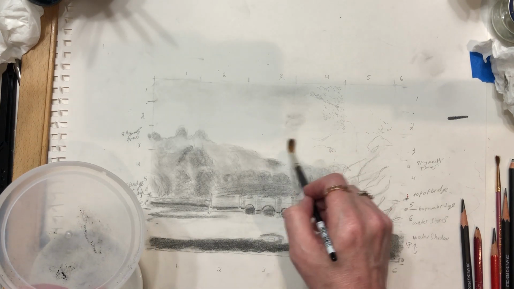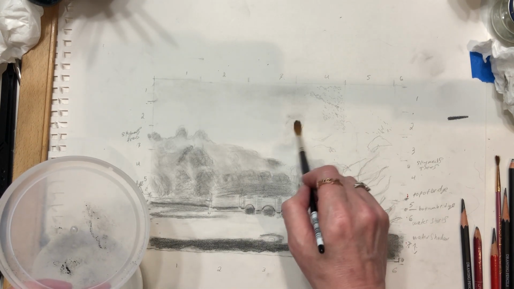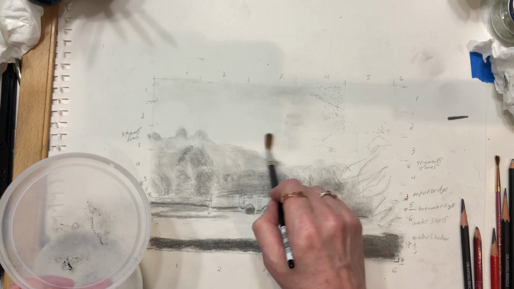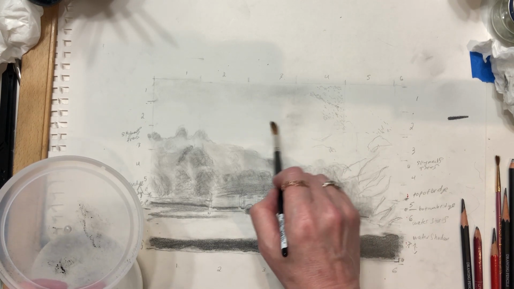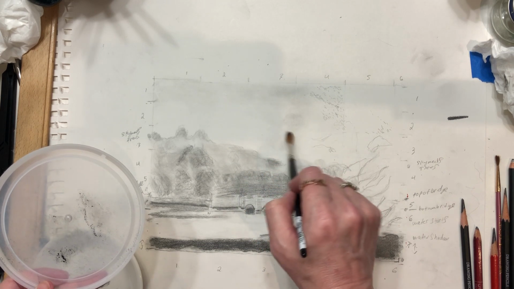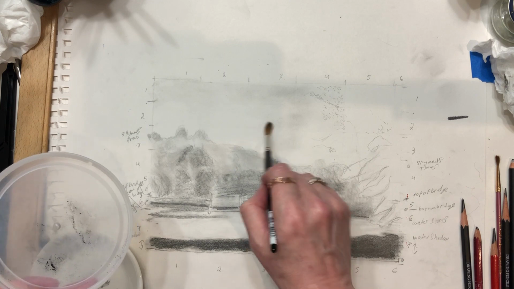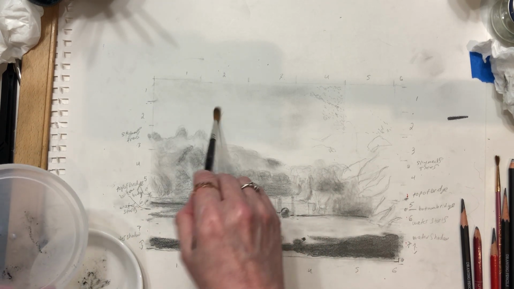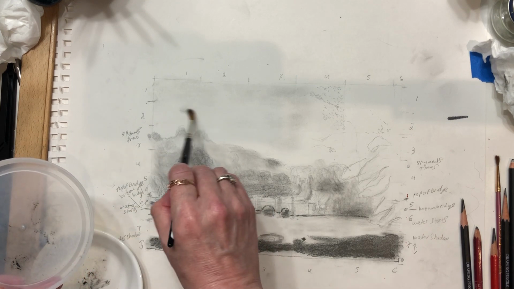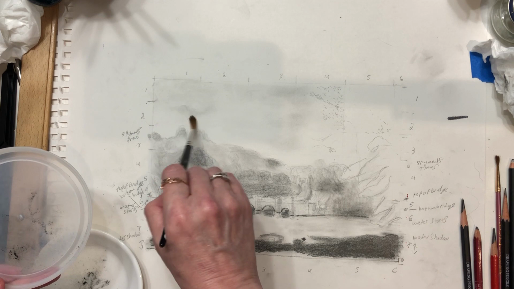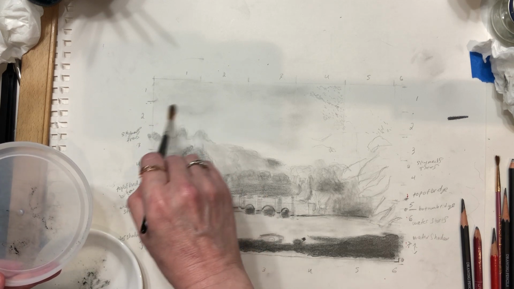If I had a cloud here, this would be a really good way to do this: you would just go in with your brush and leave certain areas the tone of the paper, and then you can get that effect of clouds, where you have the shadows and sometimes the lighter areas. In fact, I'm just going to do that here and pretend there's a few clouds hanging around in here somewhere.